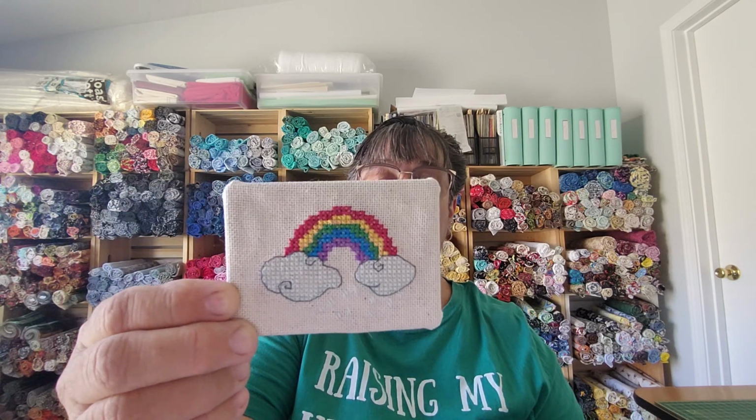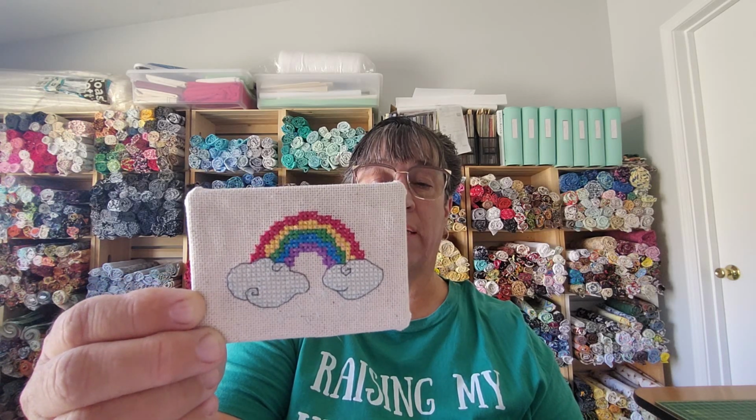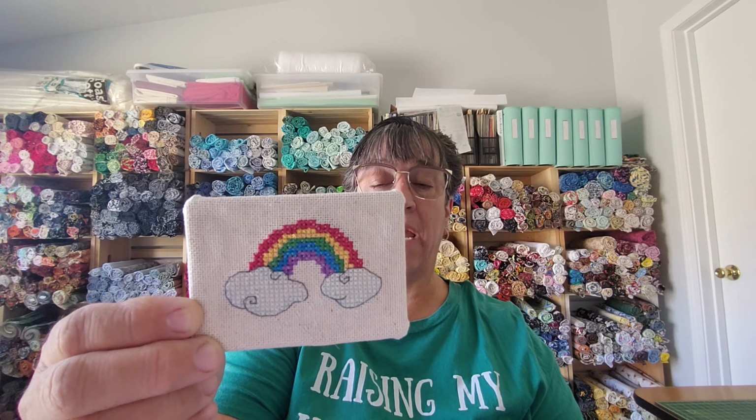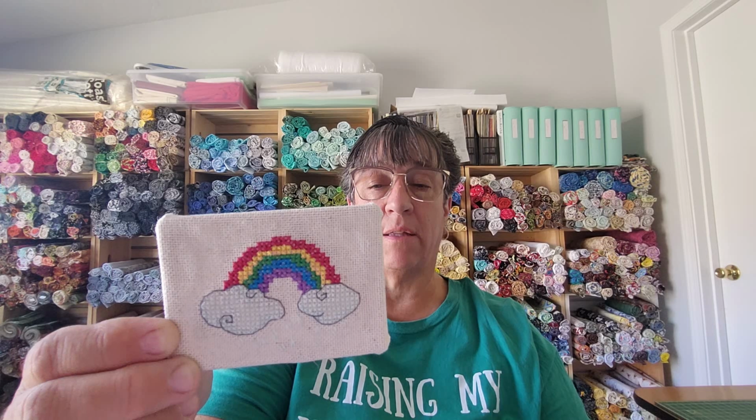This first one was a free pattern that I found, and I thought it was appropriate because it has both air and water in it, because the rainbow is in the air and the water, or the rain, coming down out of the clouds. It's done on 28 count, I think it's called natural, and it's over 2.